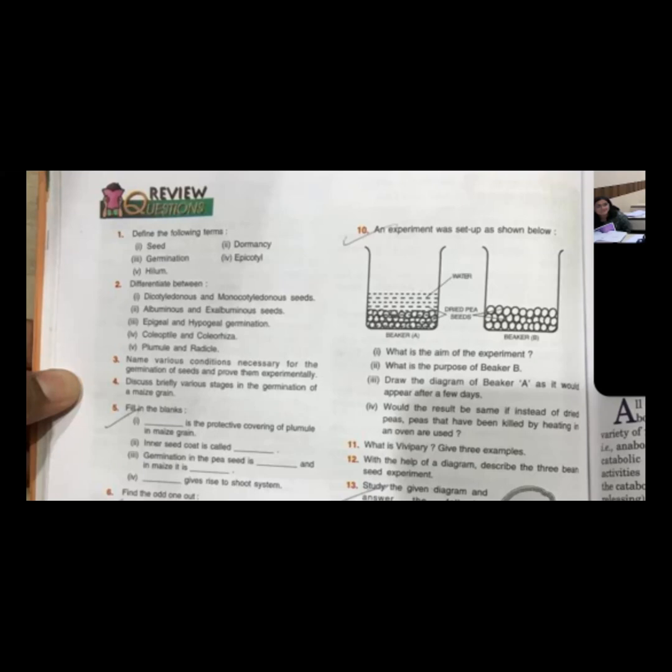Ashita, answer. Scutellum and cotyledon, what answer to write? One difference only. Never mind if you have not written. Can you tell me the answer?